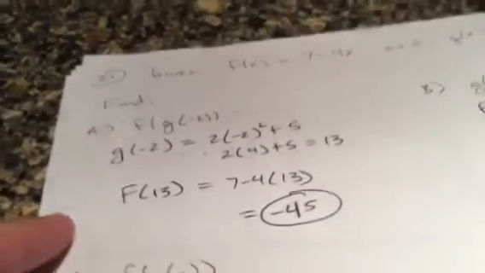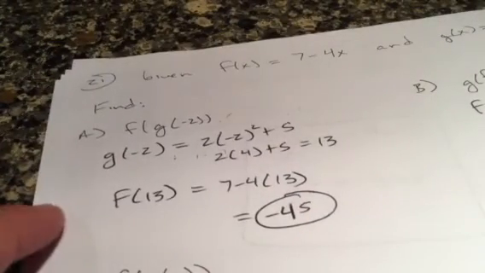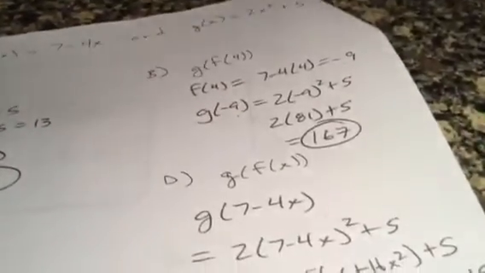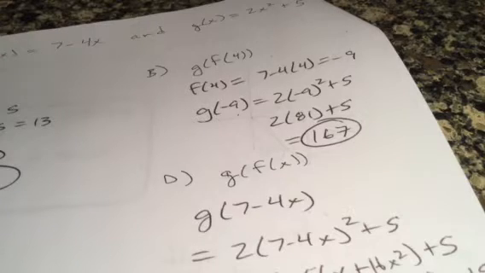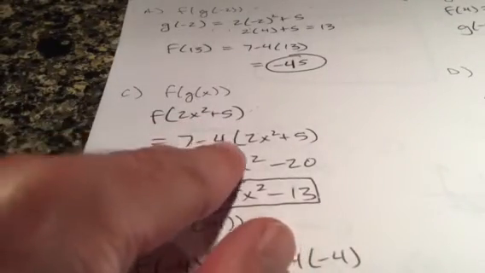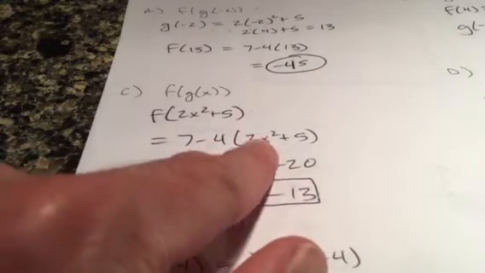All right, folks, take a look at 21. F of g of -2, figure out what g of -2 is, and whatever you get, plug it into the F equation, which you guys see right there. This is probably going to be a quick page. G of f of 4, figure out f of 4, whatever you get, plug it into the g equation. F of g of x, so g of x is 2x squared plus 5, so plug that in for x in the F equation and distribute.